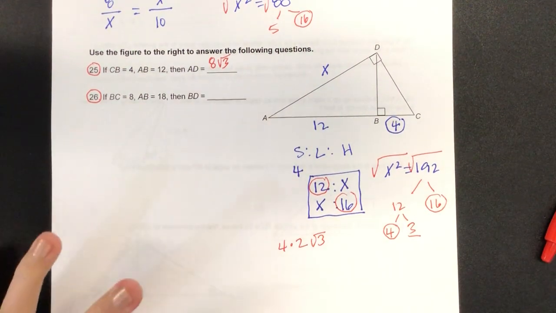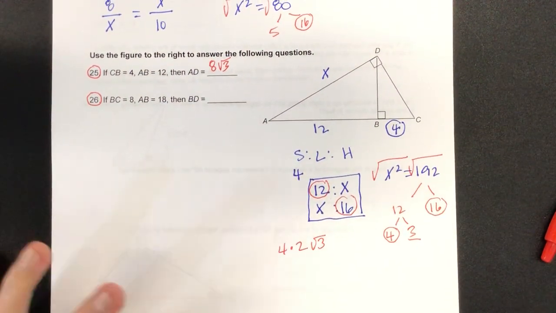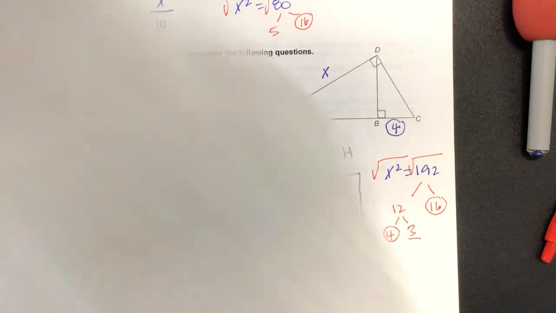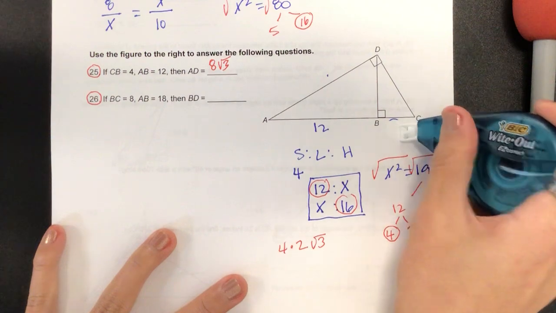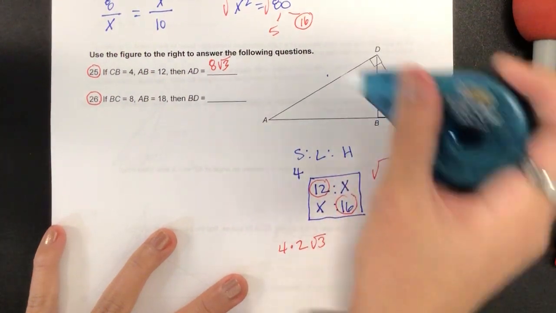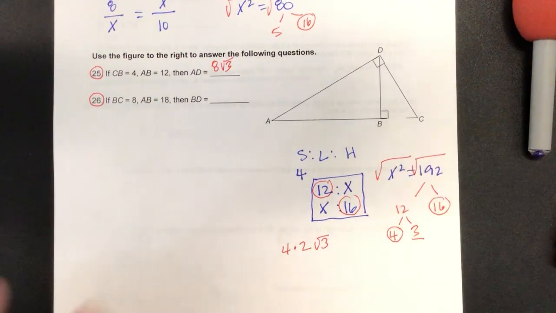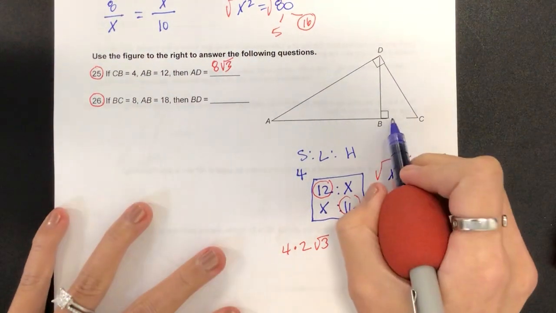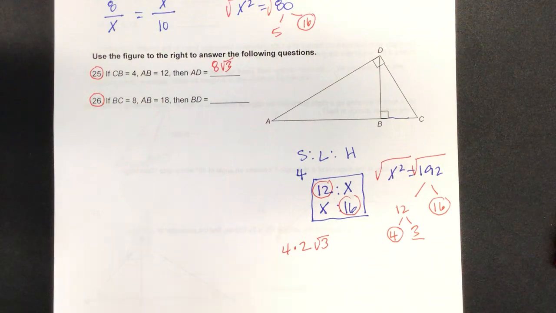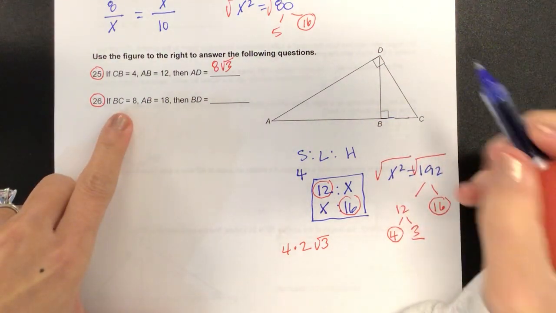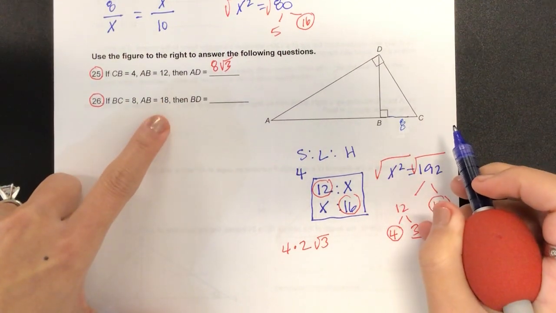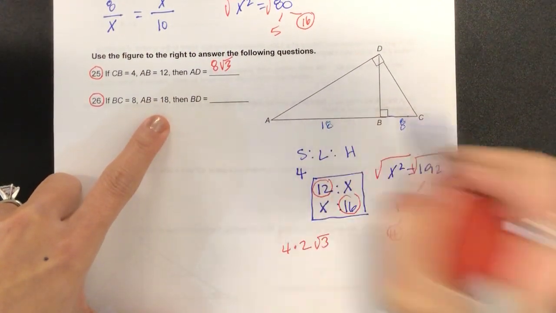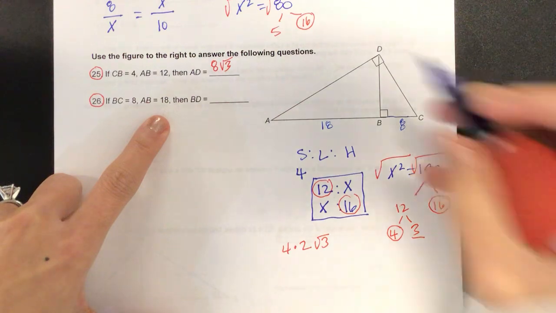And then I'm going to redraw. Should I redraw? Yeah. Actually, I'm going to do this. I'm going to use my whiteout for number 26. If you want to redraw on the side, go for it. Especially when you're looking at this and you go, what happened to number 25? Okay. For number 26, we have BC is 8. AB is 18. And I'm asking for BD.